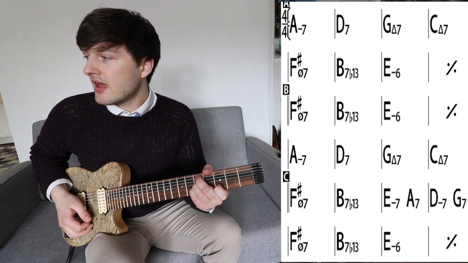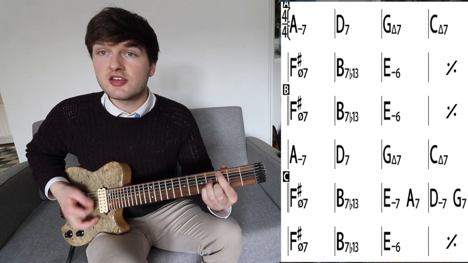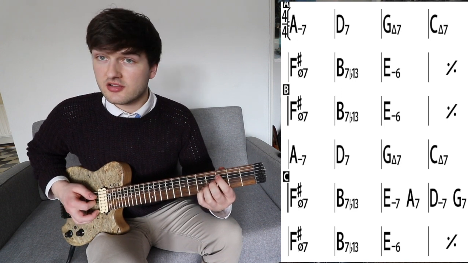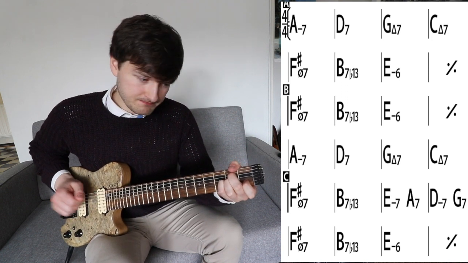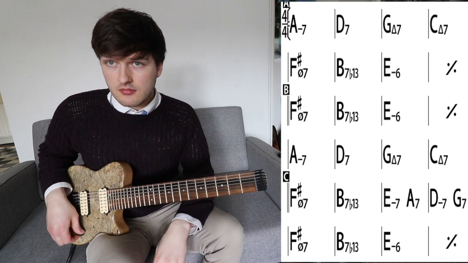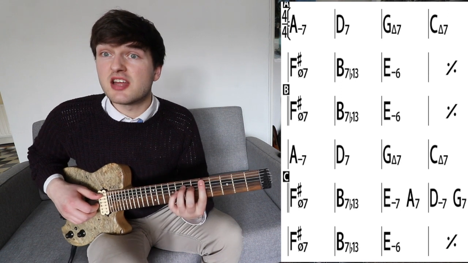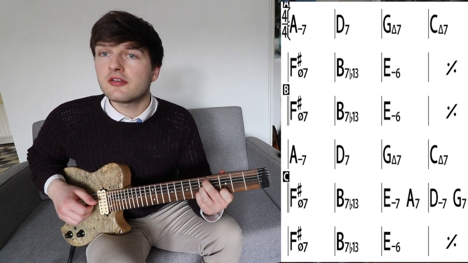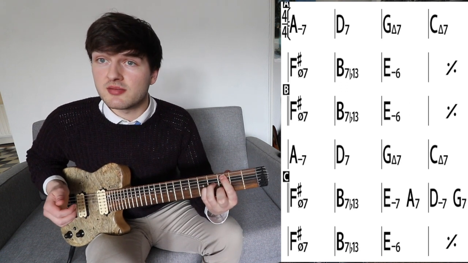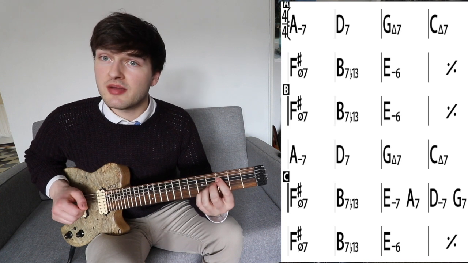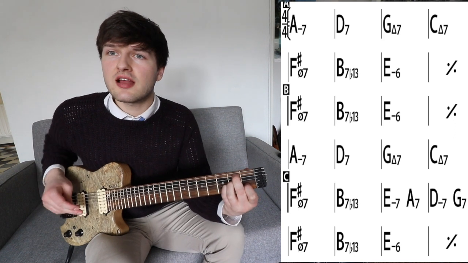So we start off A minor 7, D7, G major 7, C major 7, F sharp minor 7 flat 5. Now, up to that point we've been in the key of G major, the home key. So A minor 7 is G major, D7 is G major, G major 7 is G major, C major 7 is also G major.